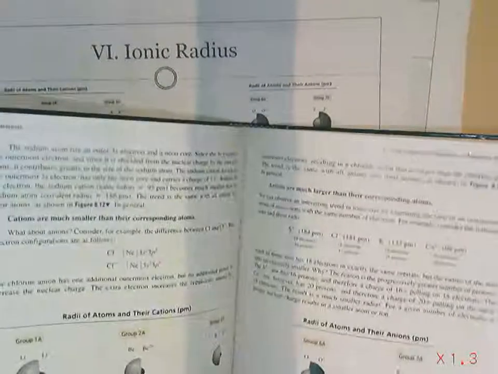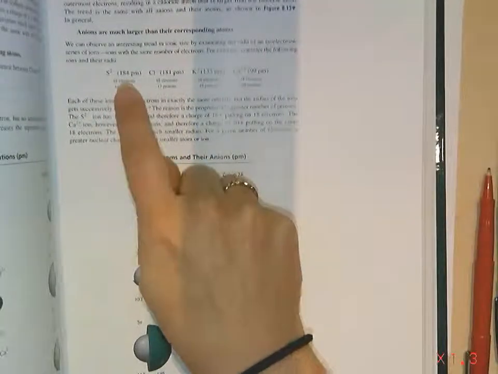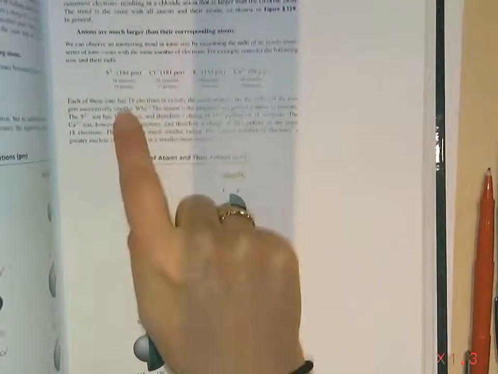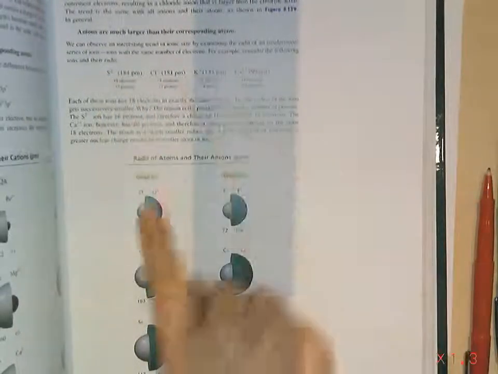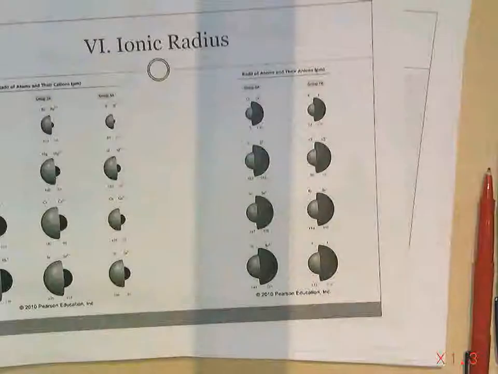There we go. So anions are much larger than their corresponding atoms, and we can see these got strontium and chlorine, but the trend's the same. A negatively charged ion will be much larger than the original atom. How do I feel about that? Good? Makes sense. More electrons, need more space.